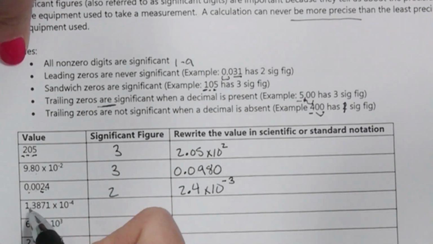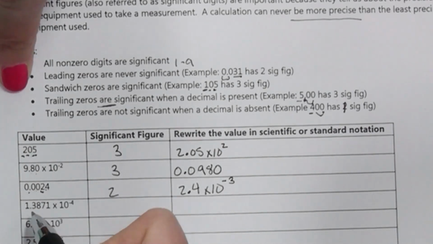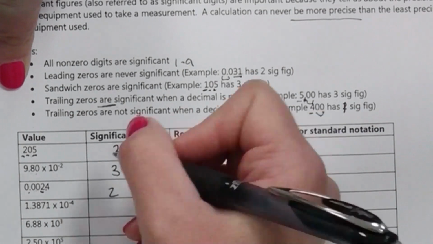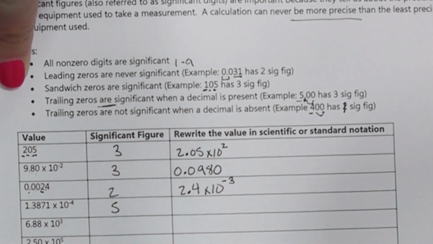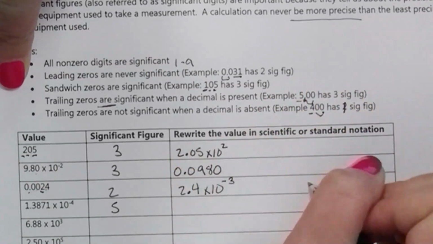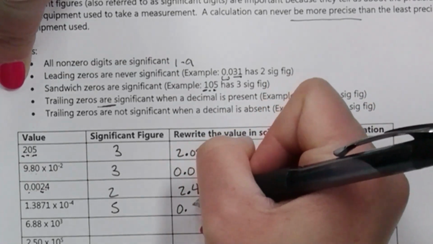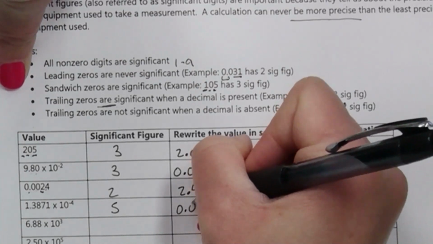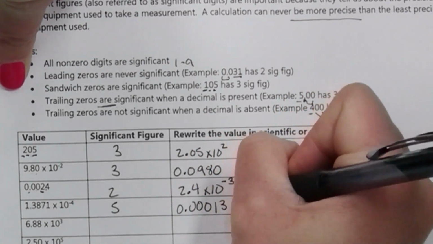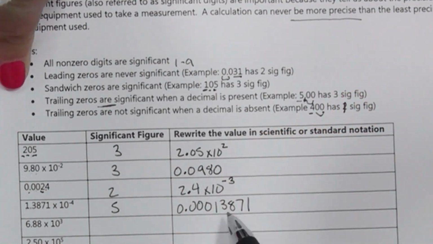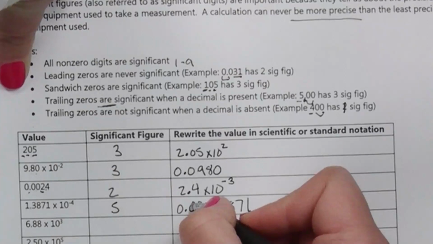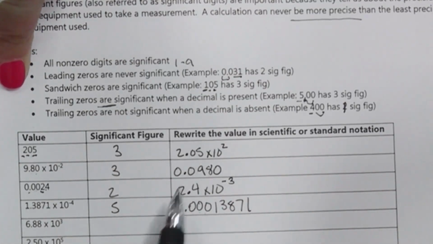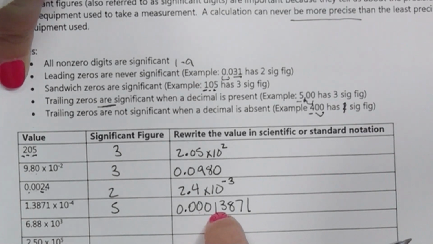All right, this next example has no zeros. They're all non-zero digits. So 1, 2, 3, 4, 5 non-zeros, all significant. And if I wanted to put this into standard notation, it would be 0.0001387. I still have 5 significant digits, 1, 2, 3, 4, 5. These zeros are not locked in by a number 1 through 9. They're leading, right? Because the very first number that's a non-zero comes after.